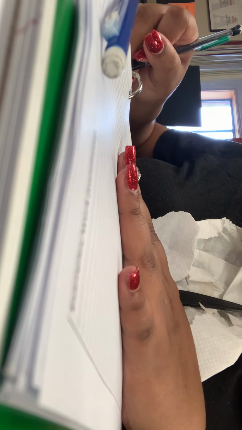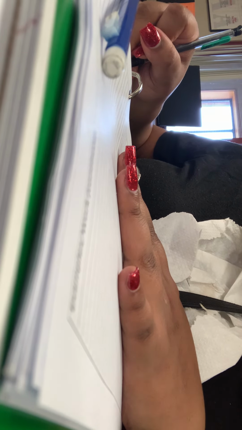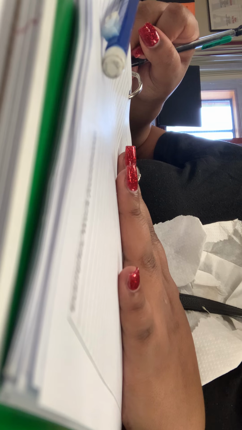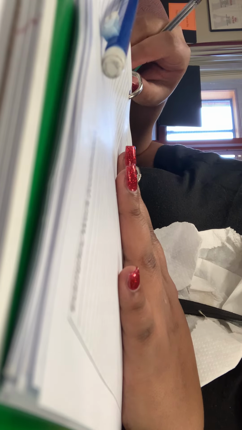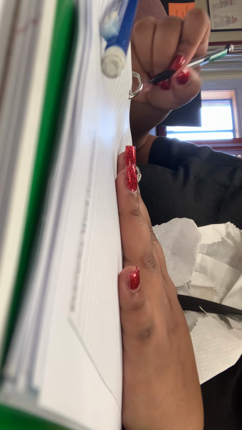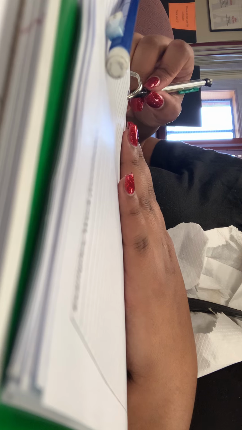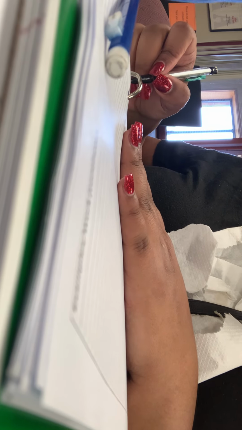Negative 53 plus negative 36. What do we have? Two negative numbers. So we're going to add or subtract? If I've got two negative numbers, the signs are the same, so it's add.